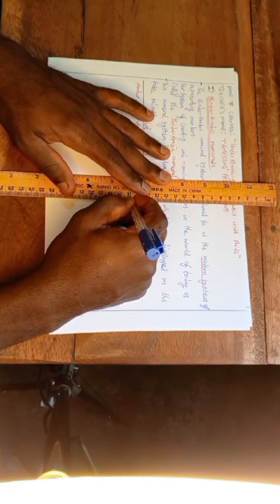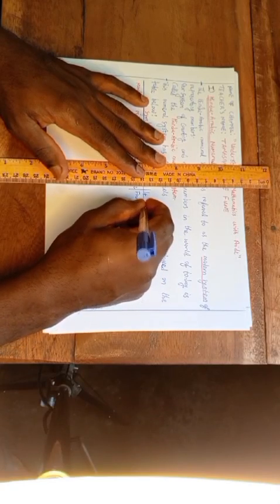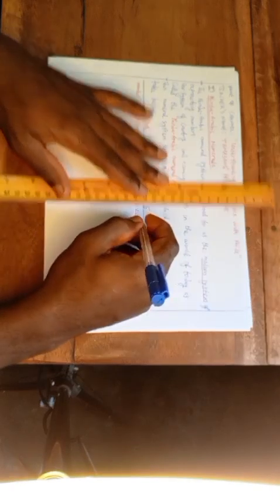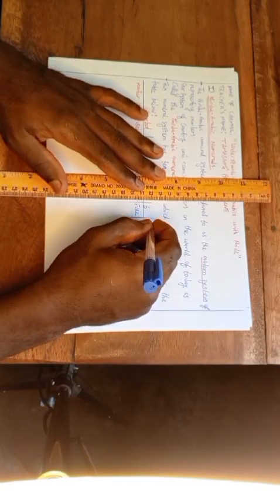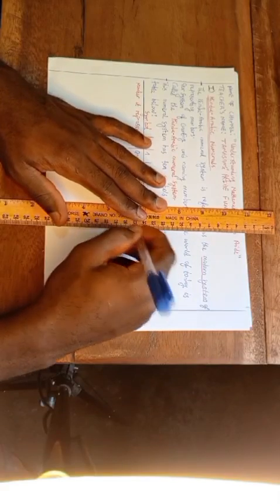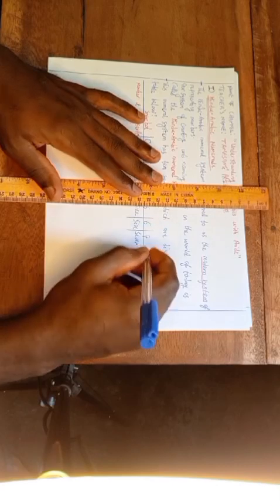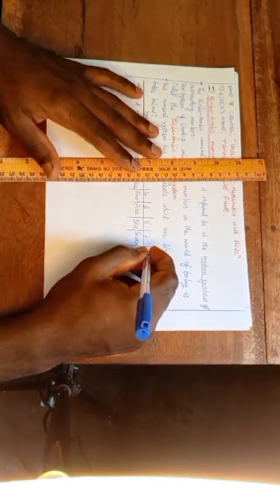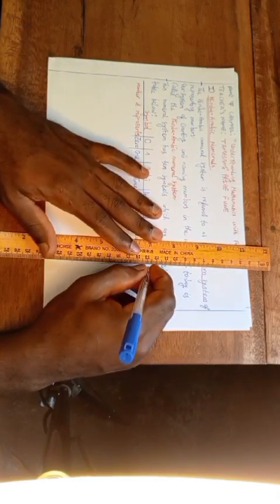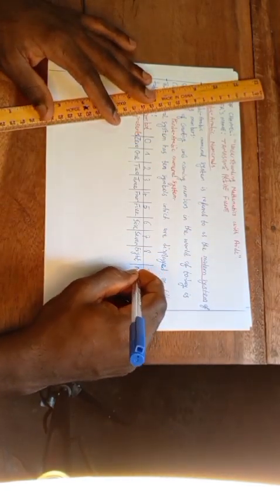Next represents the number 4. Next represents the number 5. Next represents the number 6. Next represents the number 7. Those are all symbols we are versed with. Next represents the number 8. And lastly, next represents the number 9.